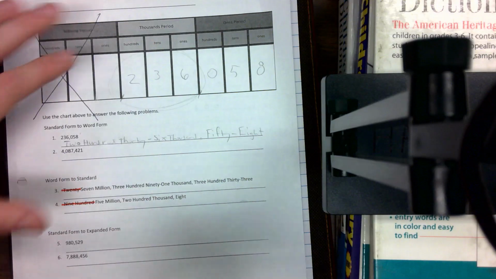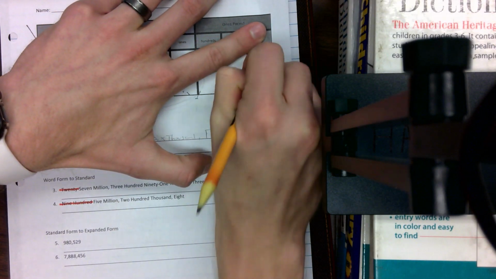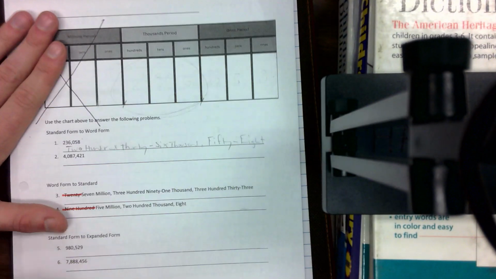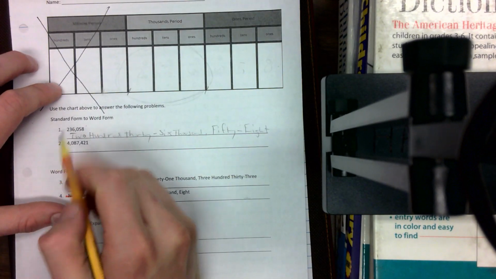Same thing here. They can erase. They should be using pencil, not pen, because we need to be erasing. We will make mistakes in math, but we can learn from those mistakes. That's our whole goal with our mistakes, is to learn from them. So we fill in the next one.